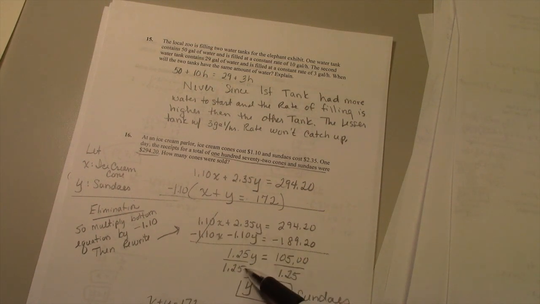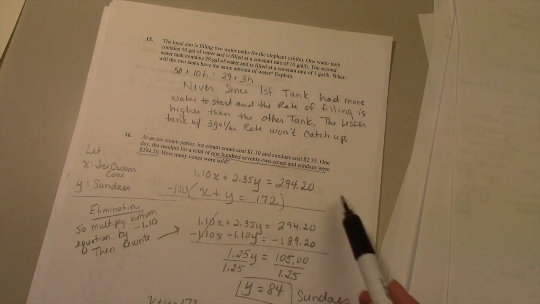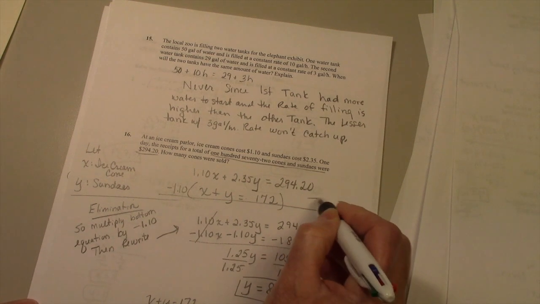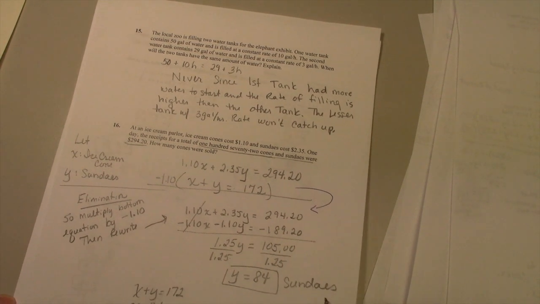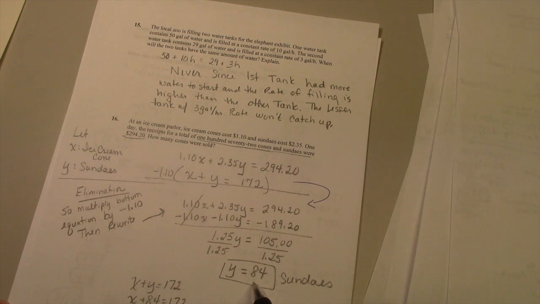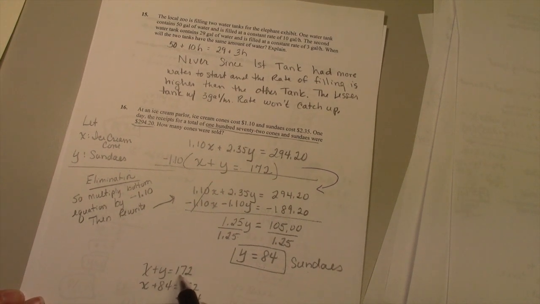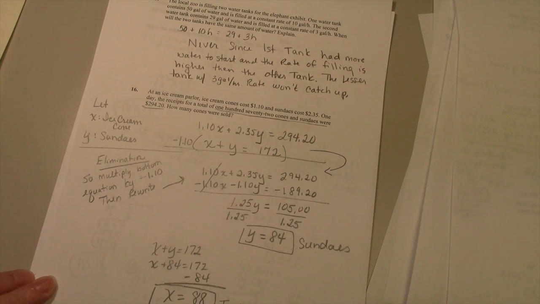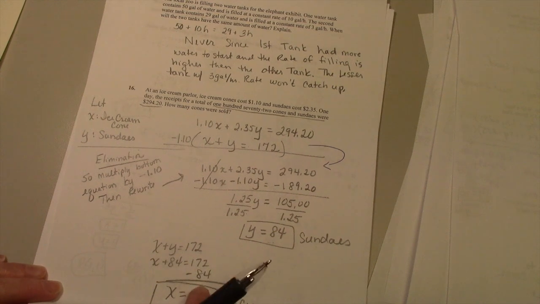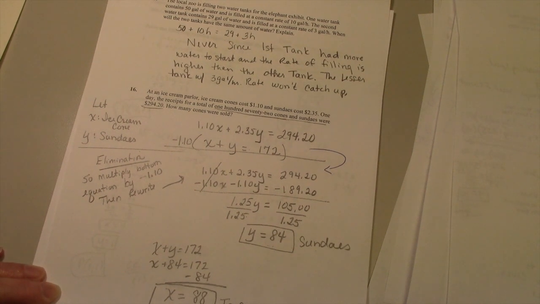And then rewrote them. I rewrote them down here because there wasn't room. Okay, so this was down to there. And then solved for y, which was sundaes, was 84. So 84 sundaes, put it into the original sentence, the easiest one, then find how many ice cream cones. Okay?